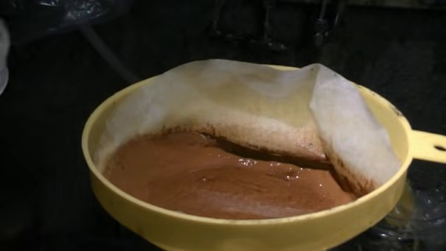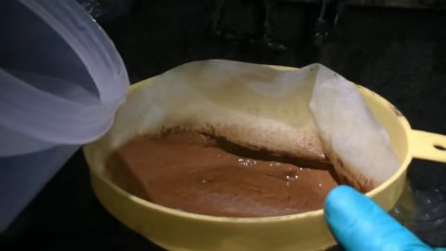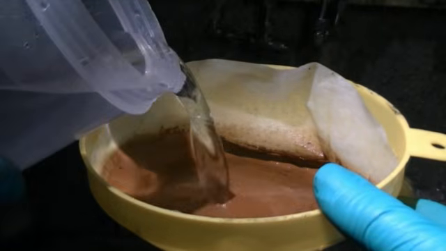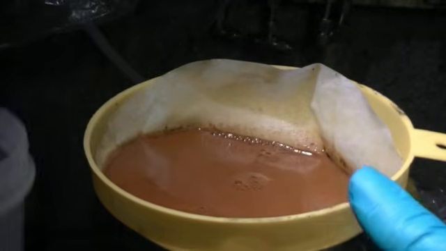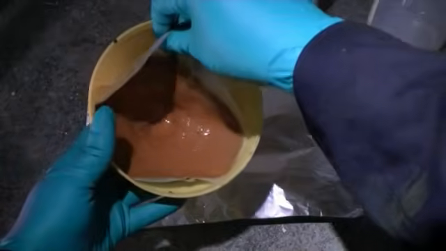Since copper oxide is not very water soluble, it is possible to wash away any dissolvable salts using demineralized water. When most of the water is drained through, we can then carefully remove our filter paper and allow it to dry.